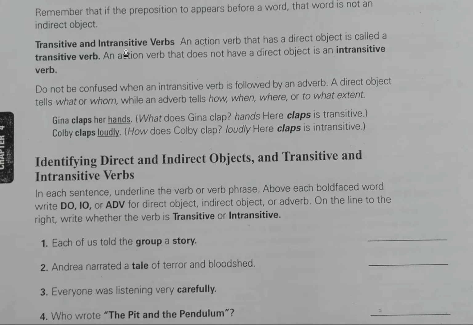So I can say speaks loudly, runs quickly, eats noisily. Usually adverbs end with ly, and that's a good clue to see that it's an adverb.